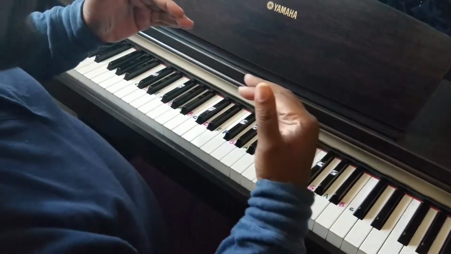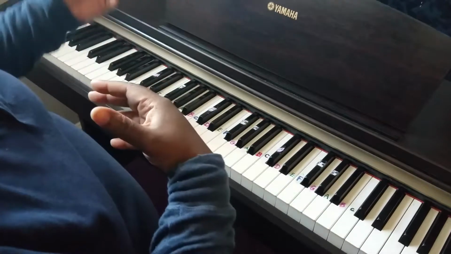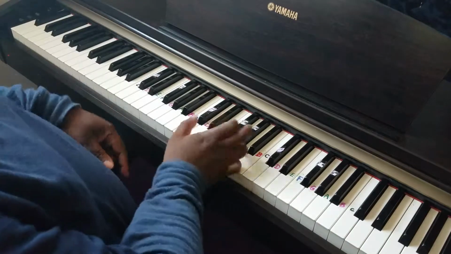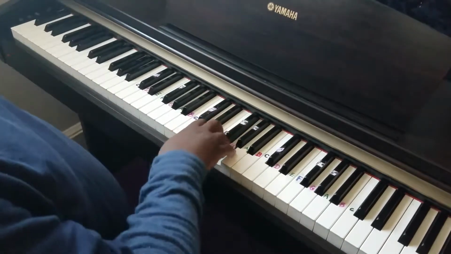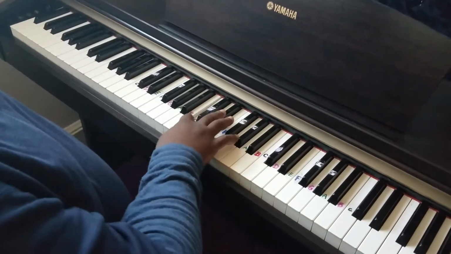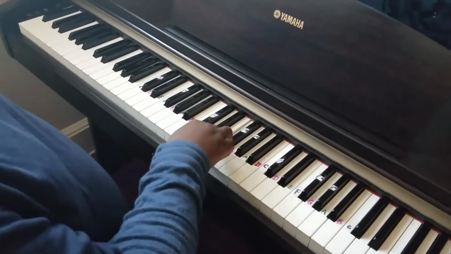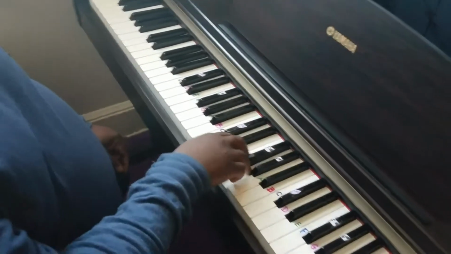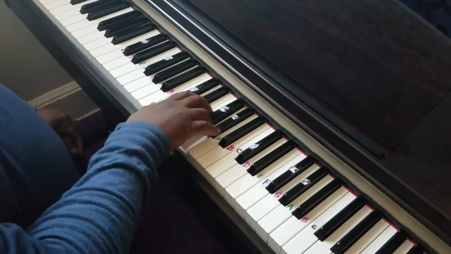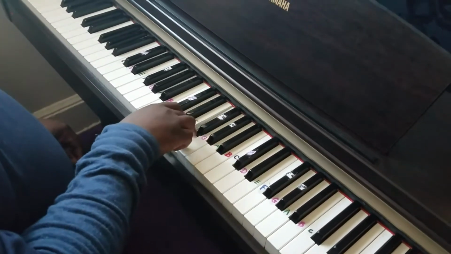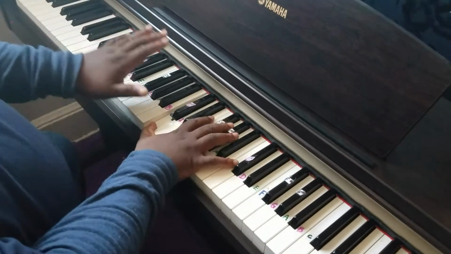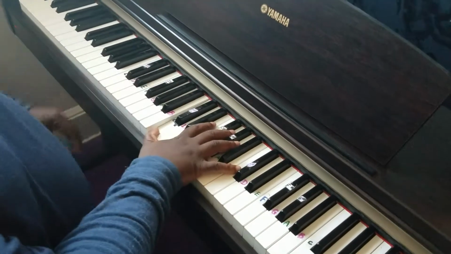Aside from the accompaniment that I just played, we see that we played the whole song in the key of C, where it was all white keys. I played everything in the key of C, all white keys.